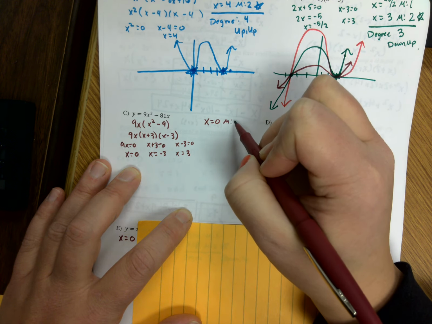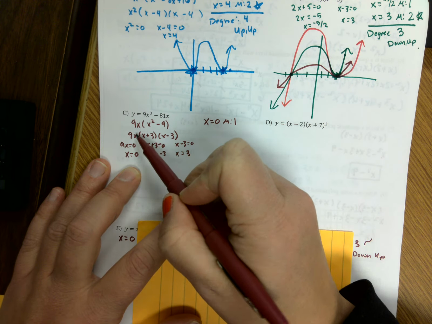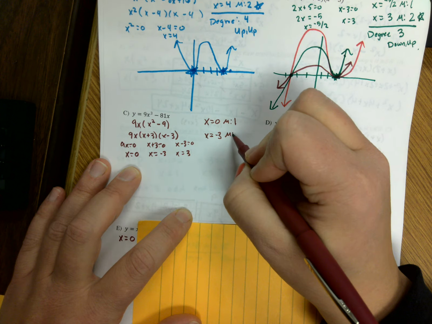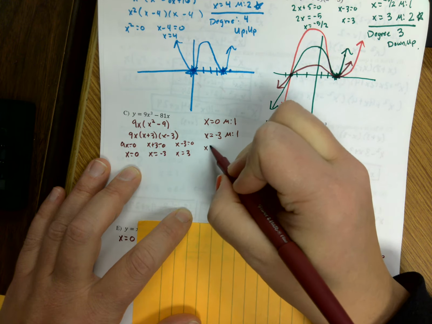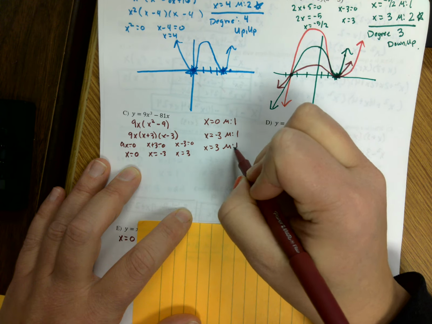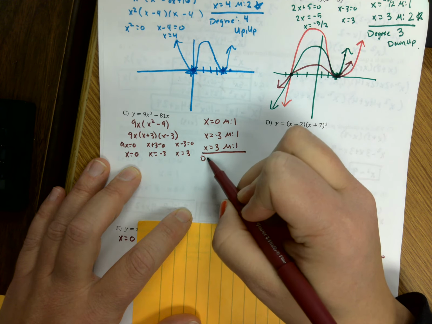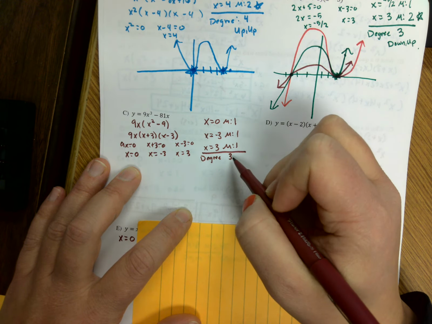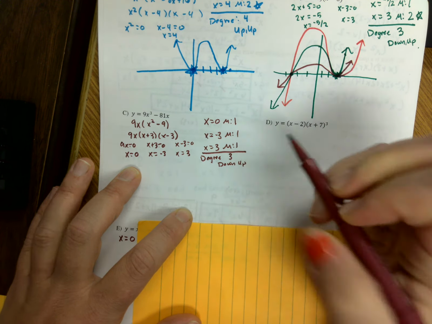This happened one time because there's not a squared. X equals -3 happened one time because there's only one x plus 3. And x equals 3 happened one time because there's only one x minus 3. My degree, 1, 2, 3 is 3. Odd. Odd is down, up.